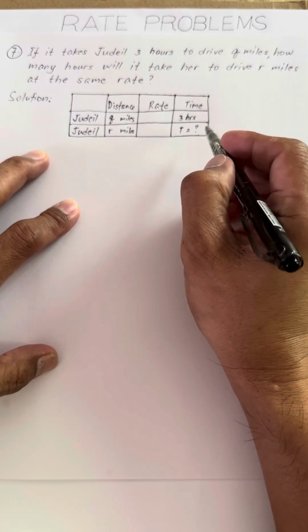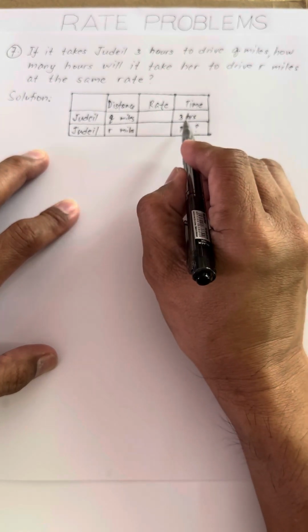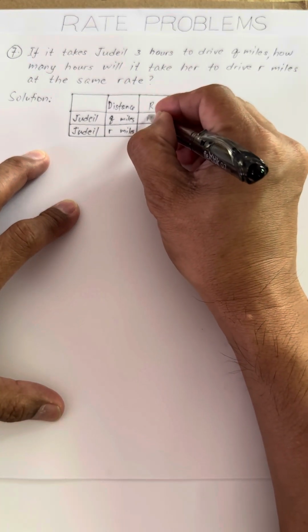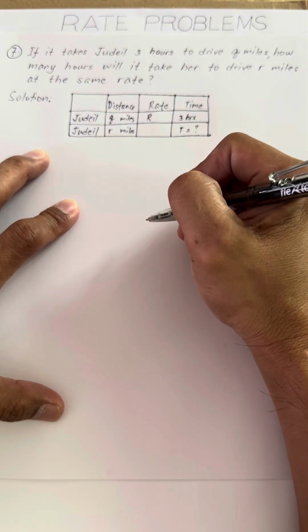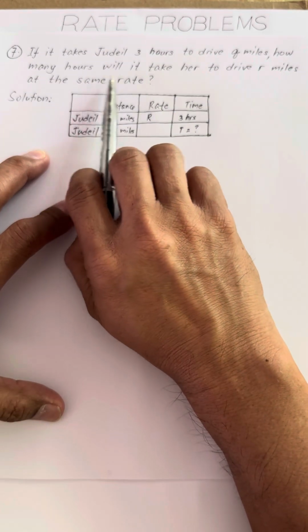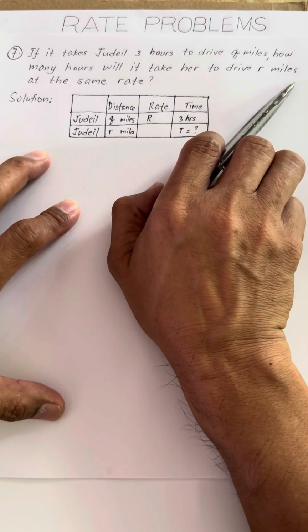It means that if Judel drives Q miles in 3 hours at a certain rate, which we don't know, so we can let that be R. Then in the second condition, it says that how many hours will it take her to drive R miles at the same rate.